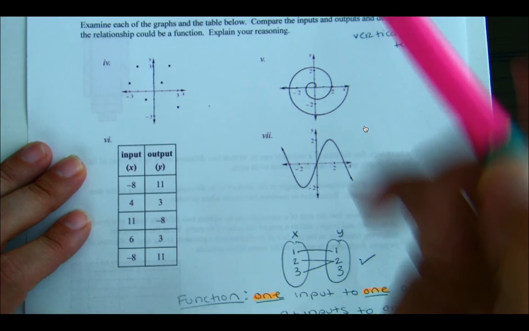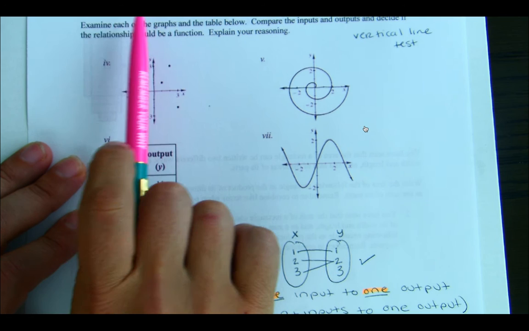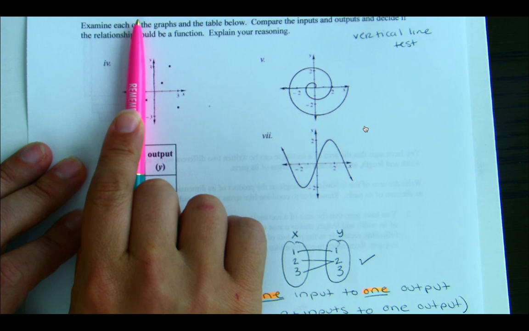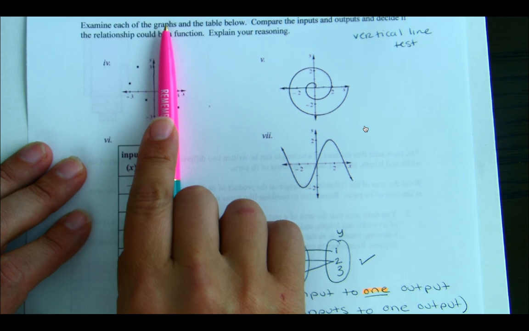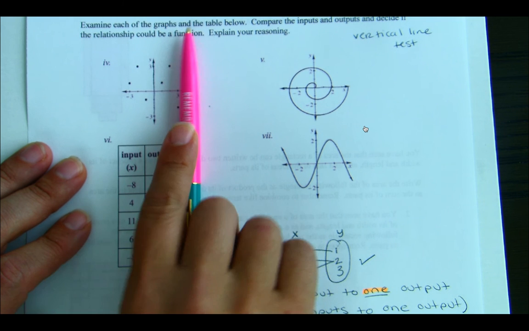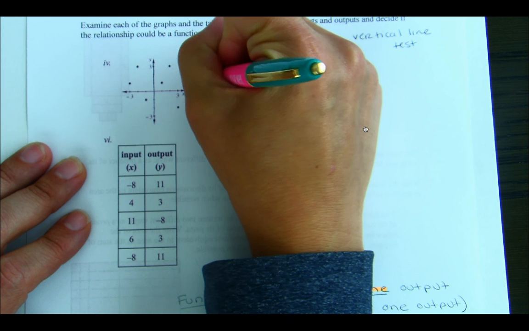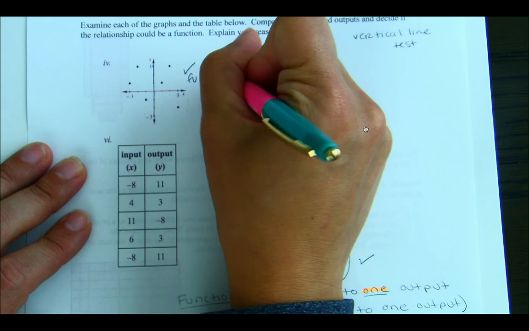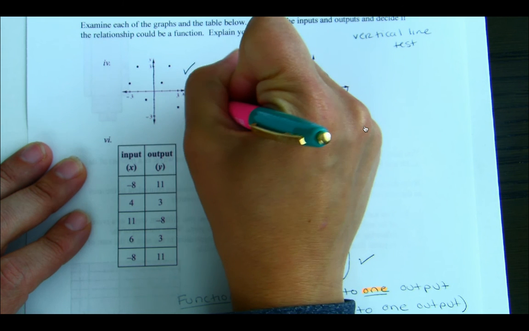The first thing I want to test is this one right here. The easiest way to do it is looking at these lines. I can line it up and say, okay, I don't see multiple points running through that, nor here, for any of these, right? So we can tell here that this is indeed a function. Each of these points represents one input to one output.